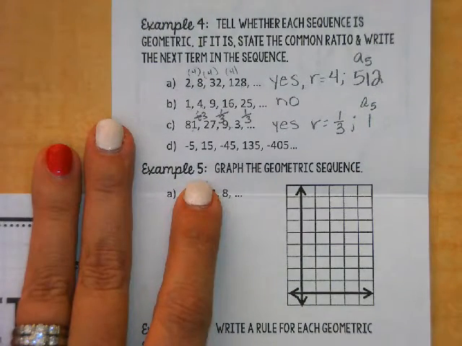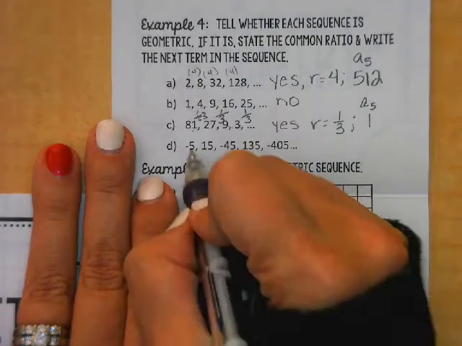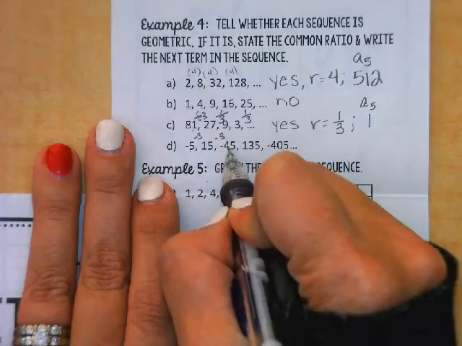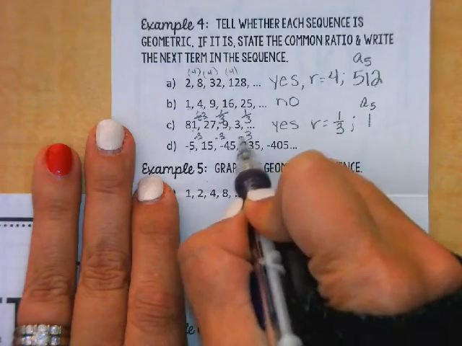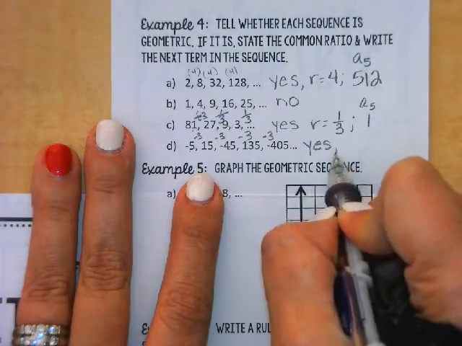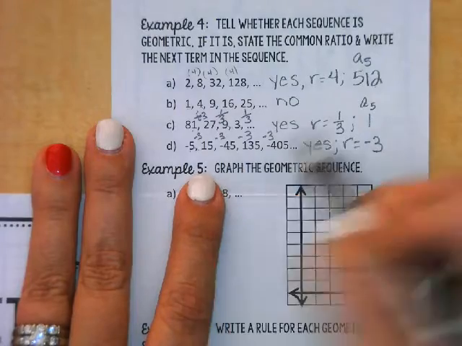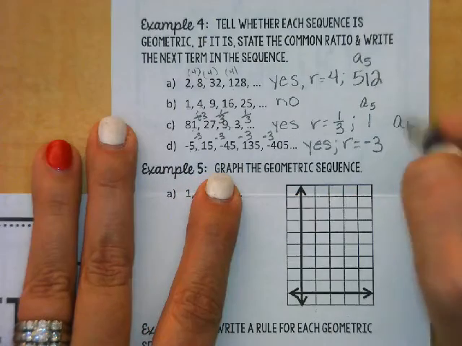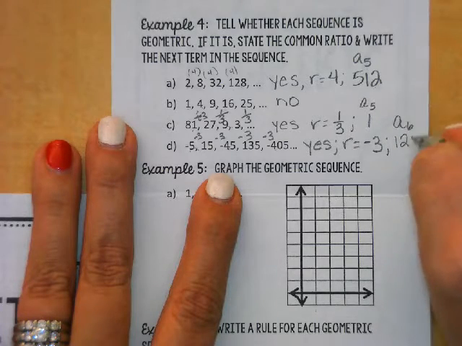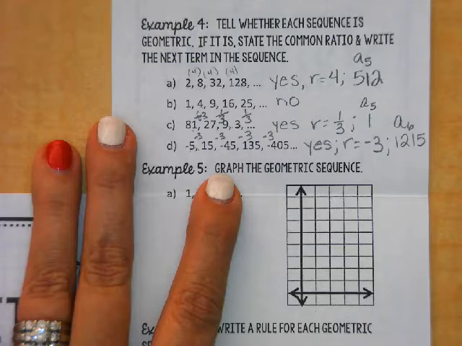And this last one, be careful. -3. 5 times a -3 is a positive 15. 15 times a -3 is a -45. Negative times a negative is a positive. Positive times a negative is in fact a negative. Good job. So what is my R here? -3, 1, 2, 3, 4, 5, 6. A sub 6 would be what? 1215. Is it a positive or a negative? It is a positive. Good job.